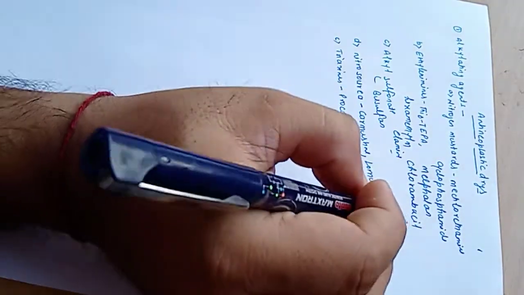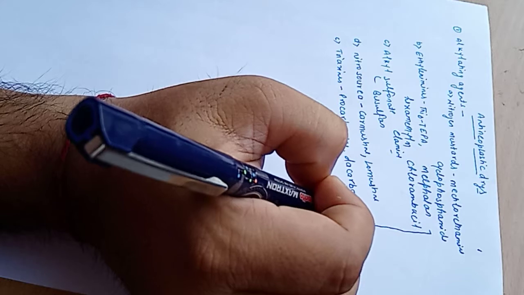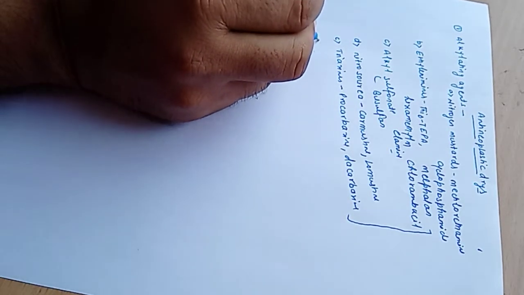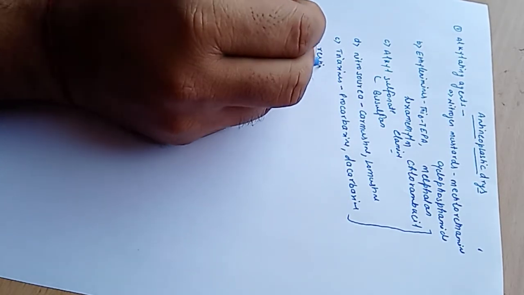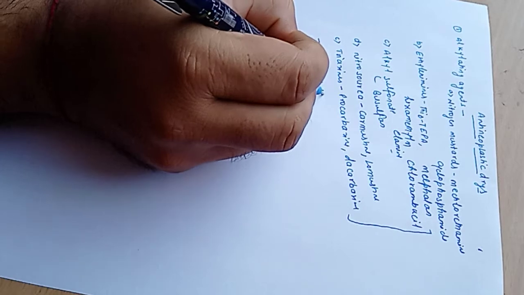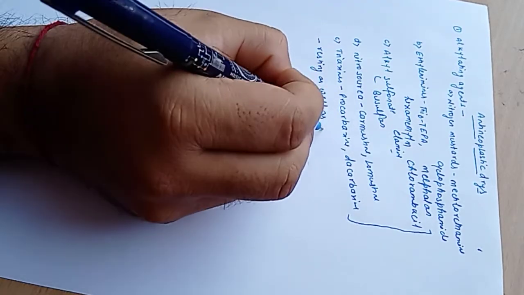So these are all the drugs under alkylating agents, and these anti-cancer drugs have various side effects, and these alkylating drugs act on resting as well as on dividing cells.